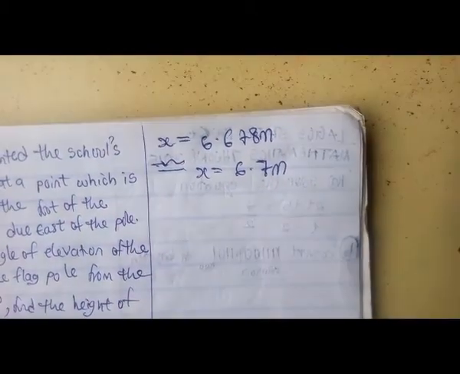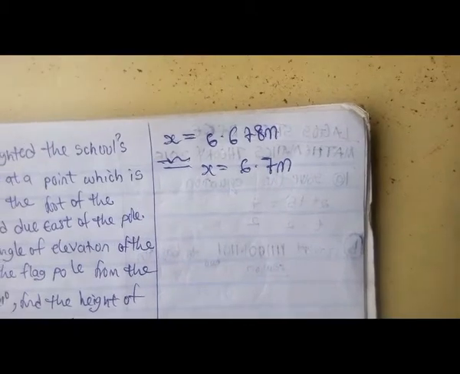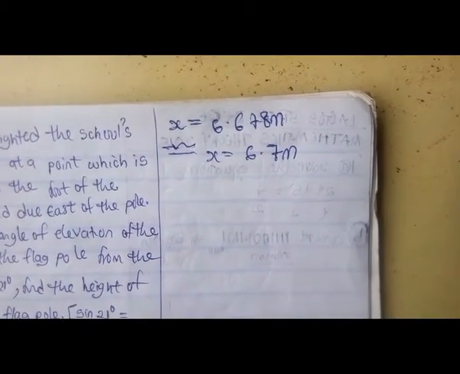So this is the end of question number 4, and this is the end of Lagos State BECE Mathematics year 2016.